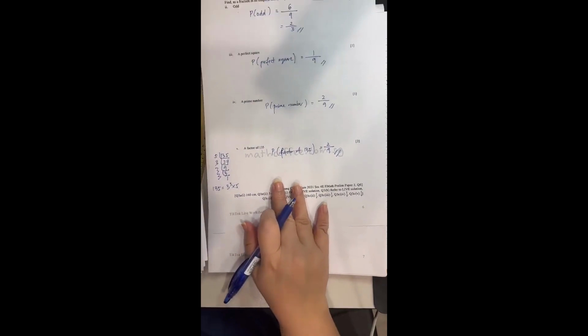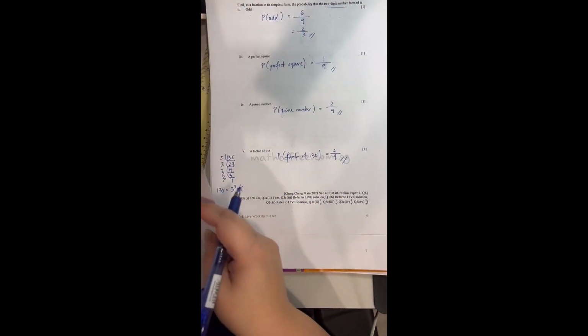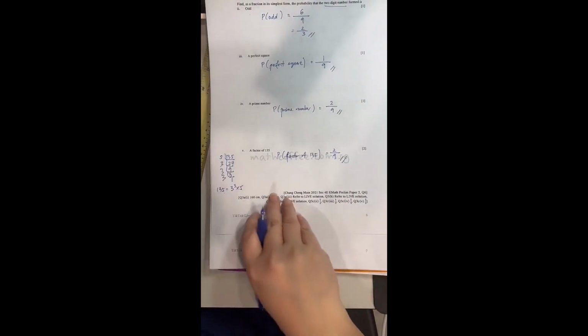Okay, so this is how you do this question here. Okay, so let's move on to the next question, which is a matrix question.